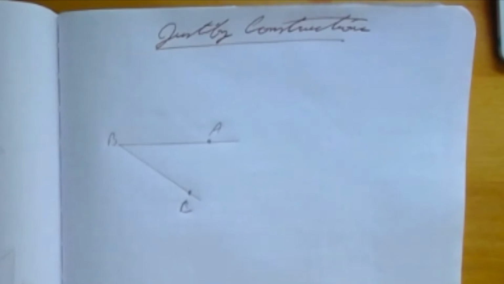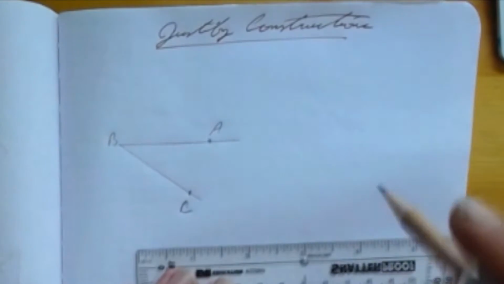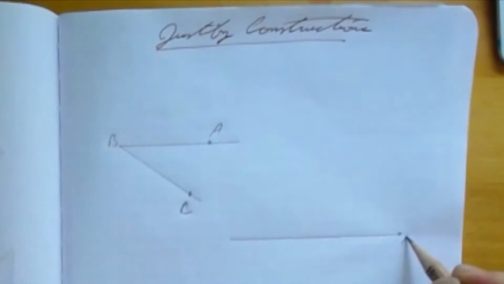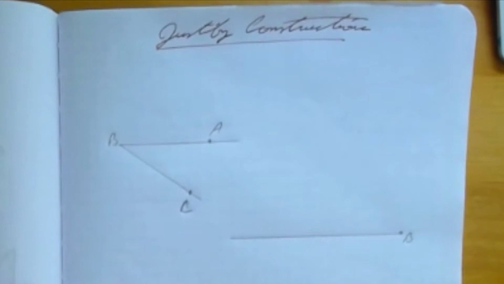We're going to try and justify constructions and prove that they work. What we're going to do is start with justifying that I can copy this angle into another spot exactly as it's there. In order to do that, I'm going to start by simply making a line. And at the end of this line, I'm going to put point B because there's a point B here.